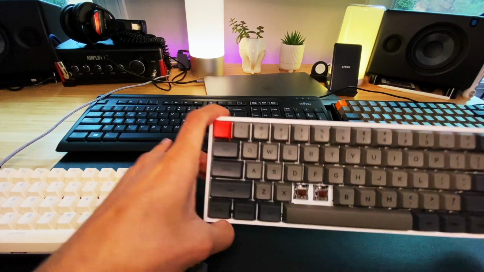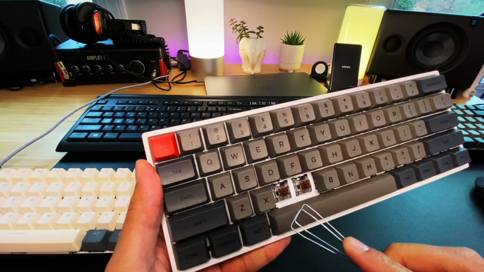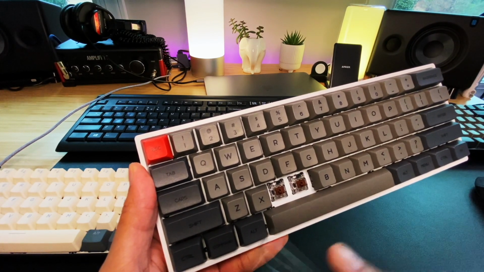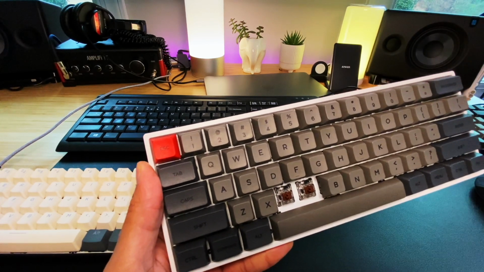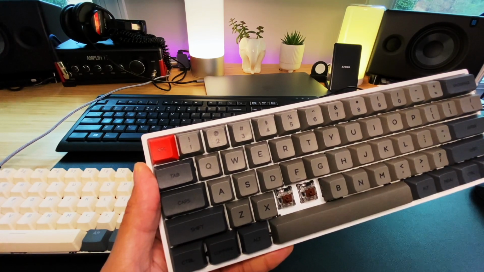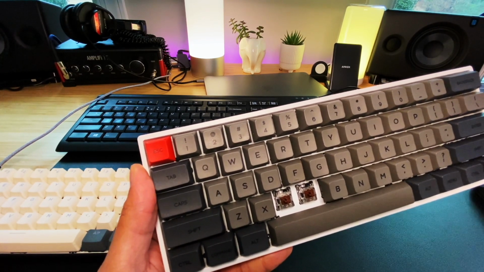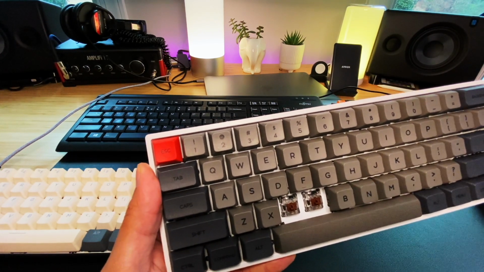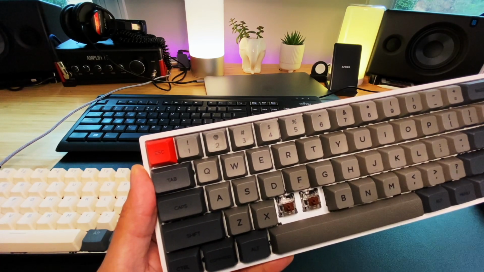I'm gonna turn these lights off so you can see it better. So here you've got a white surface on which these keys are sitting. Now that white surface is called a plate. Basically, it's a few millimeters thick. It's got these holes cut out for all the switches that need to fit through it, and it can be mounted on top of the PCB or the board itself.